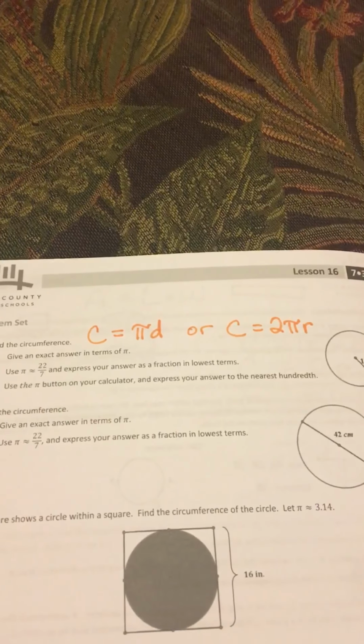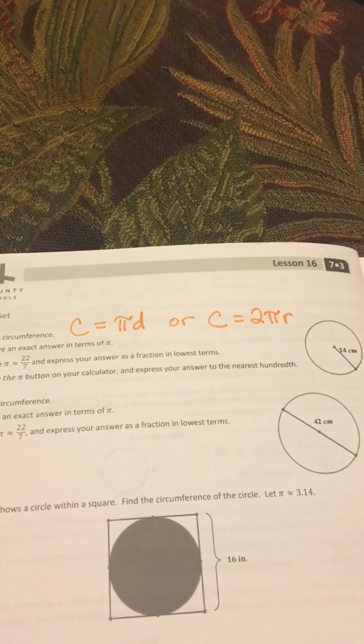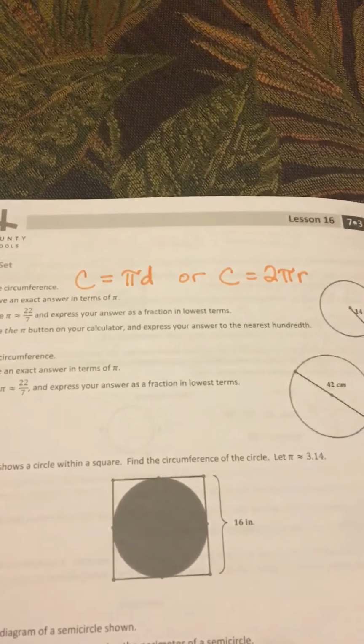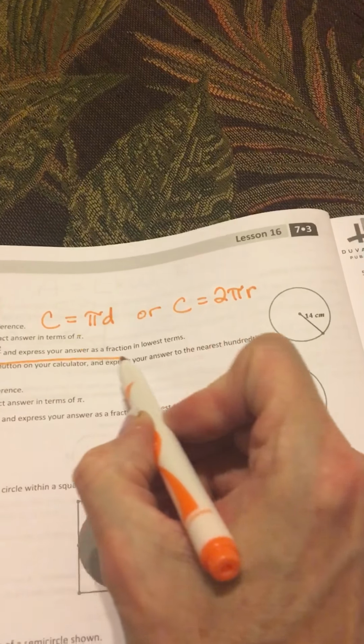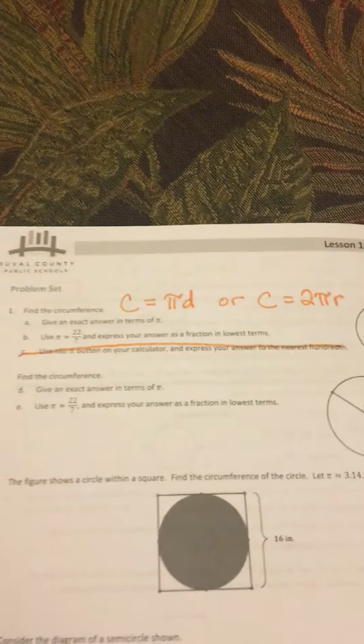They mean the same, just one uses a radius, one uses a diameter. So let's read this problem. Find the circumference. Give an exact answer in terms of pi. Use pi equals 22 over 7 and express your answer as a fraction in lowest terms. Use the pi button on your calculator, which we do not have, and express your answer to the nearest hundredth. So they want you to do three different things. Okay? So we're not going to do this one, C, because we don't have a pi button. We don't have a scientific calculator.